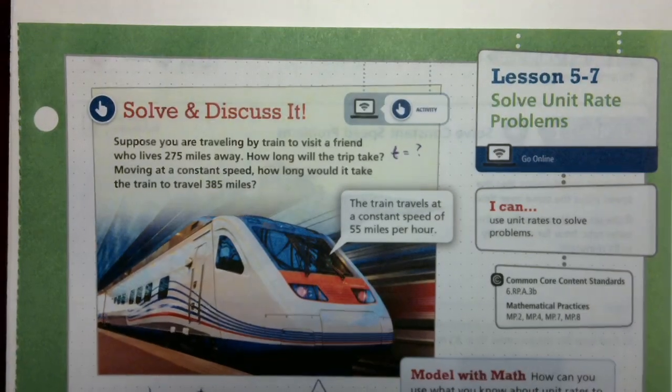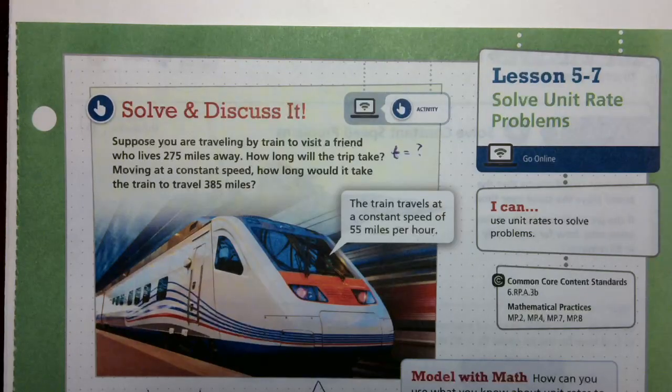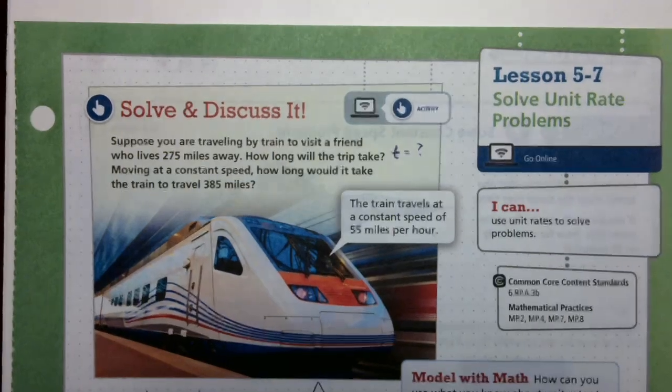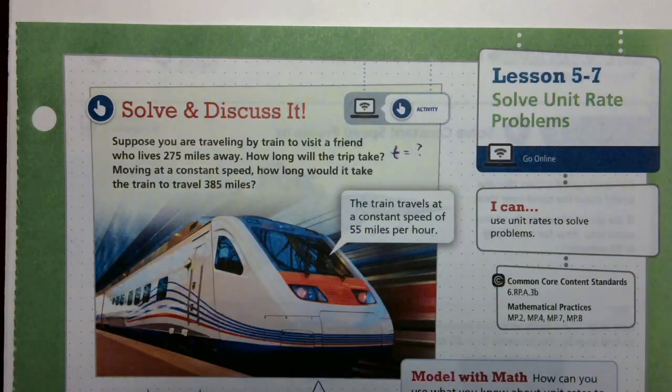And while you're getting that done, remember that yesterday in 5-6 we talked about finding the unit rate and then comparing unit rates. So when we get the denominator to be a 1, then we can compare the numerators to see which is larger or greater than the other one.